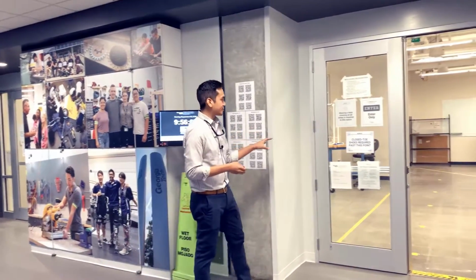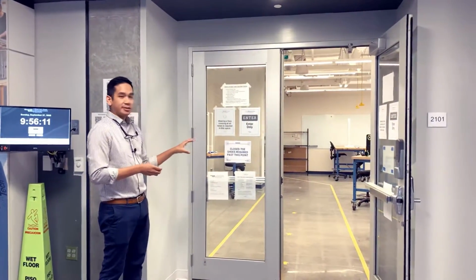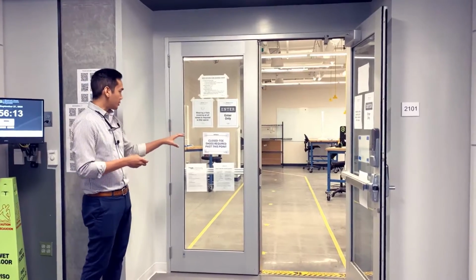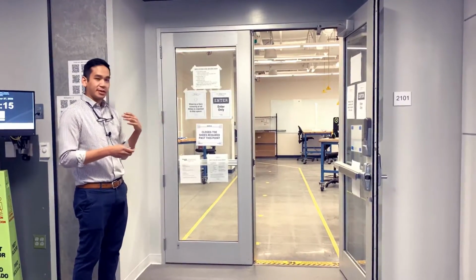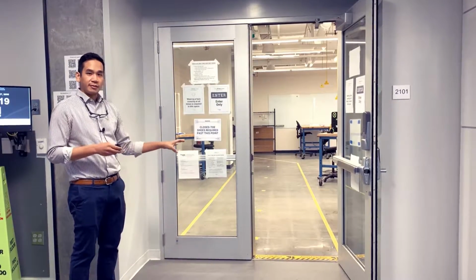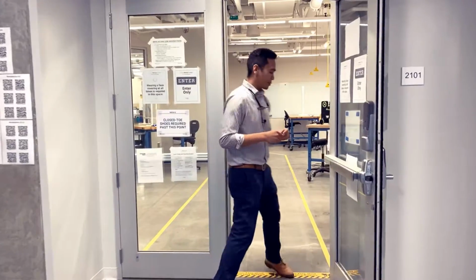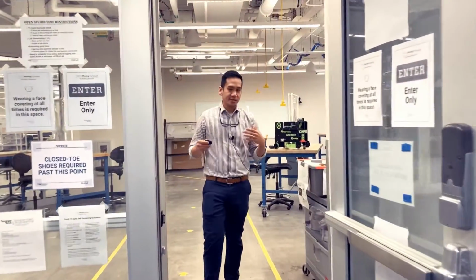As we get into the classroom, you see here at the front we have a variety of signage that indicate what we expect of the students in terms of attire. You have to wear closed-toed shoes. You have to have specific kinds of clothing on, face coverings, and of course a variety of other health check items coming in here.